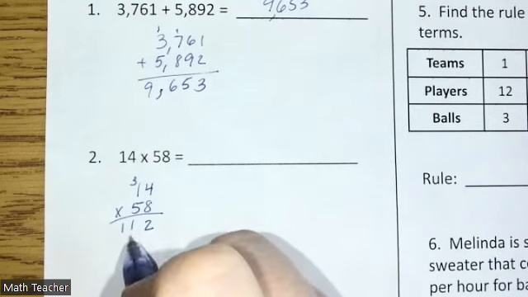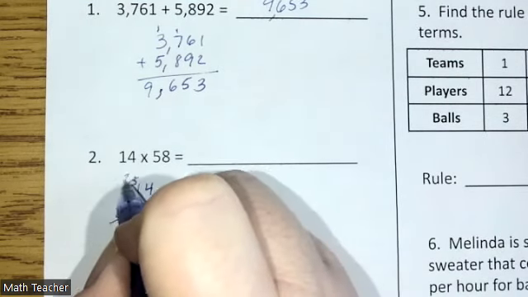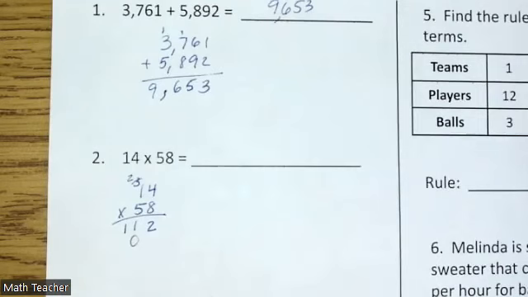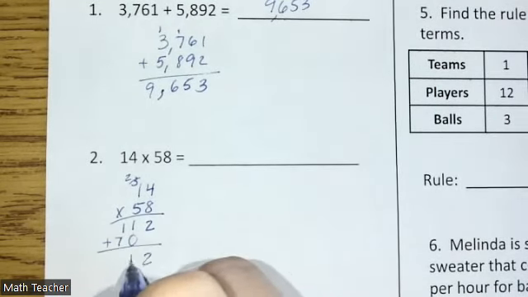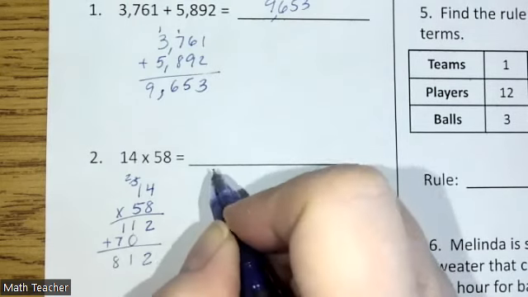5 times 4 is 20. Write the 0, carry the 2. 5 times 1 is 5, plus the 2 we carried is 7. And then we add those two rows together, 2, 1, and 8. So we get 812.